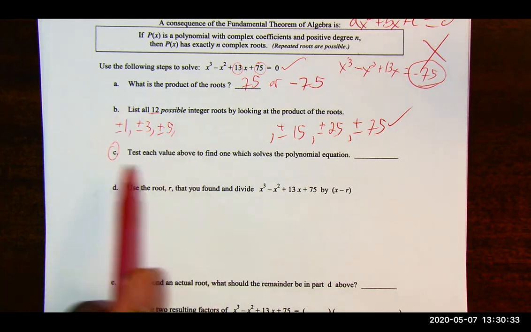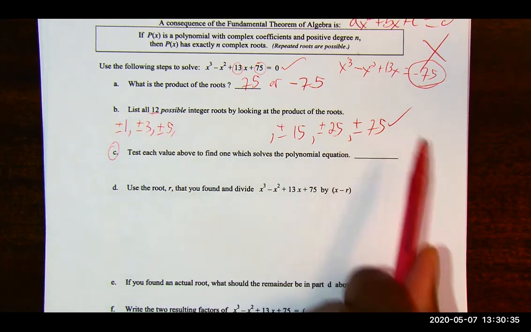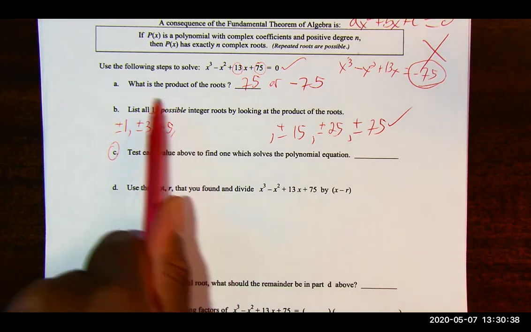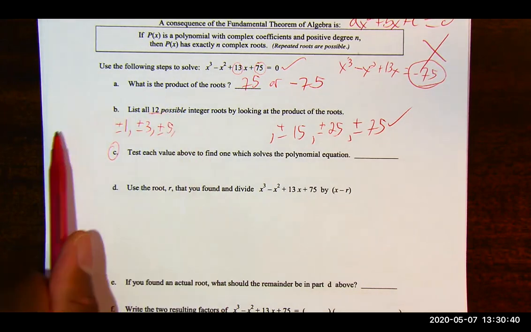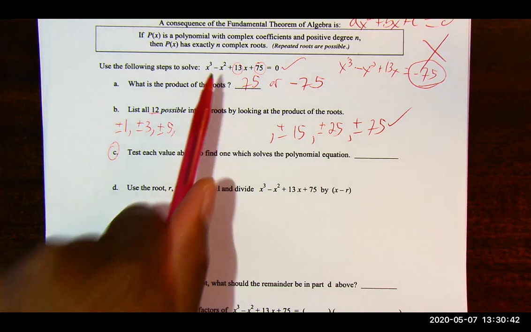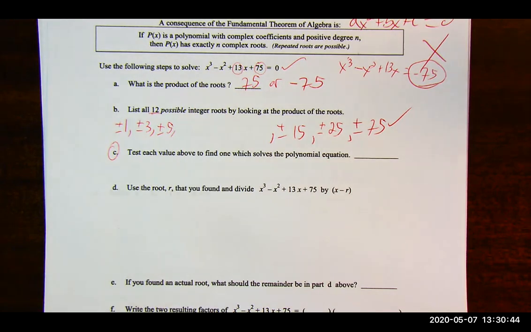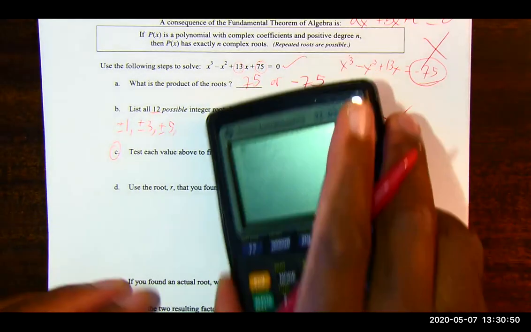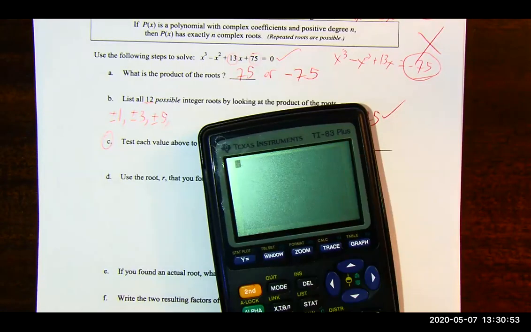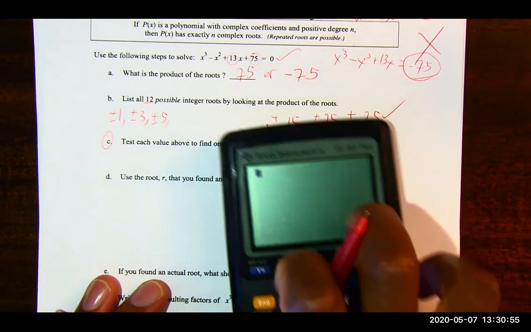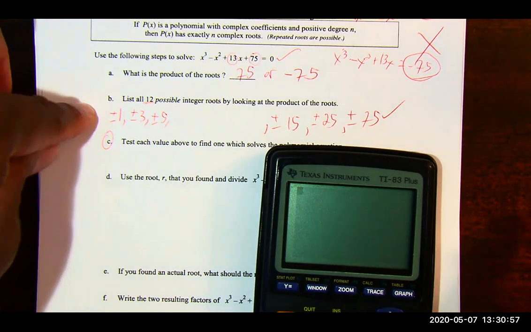Because if this is a solution, something over here is a solution. But once I find one solution, I then divide, and then it'll be broken down into a quadratic. And then I could just use the quadratic formula. So let's test all these values. I'm going to start off with the +1. So let's plug +1 in for every x.